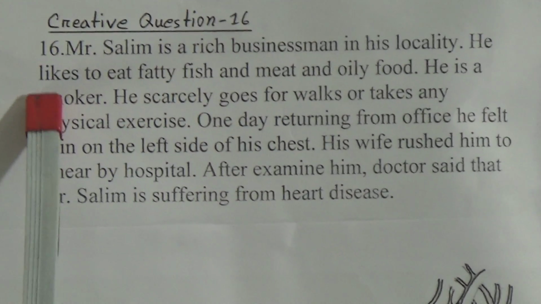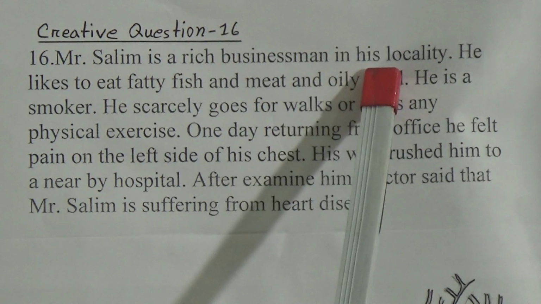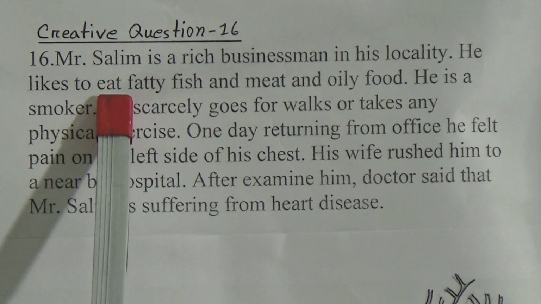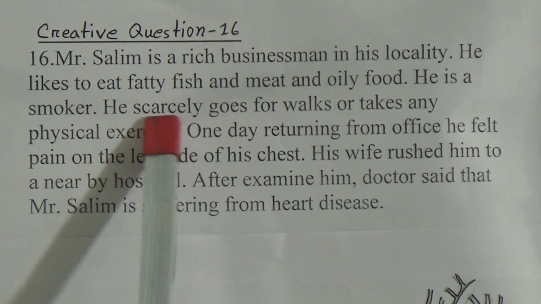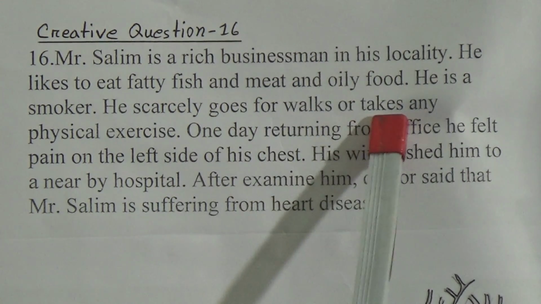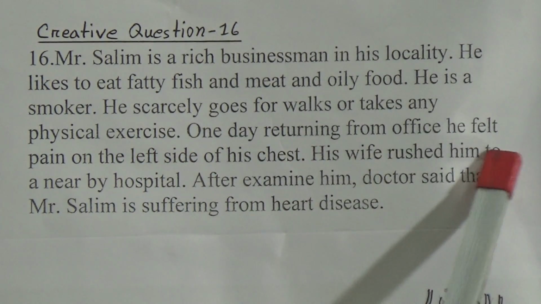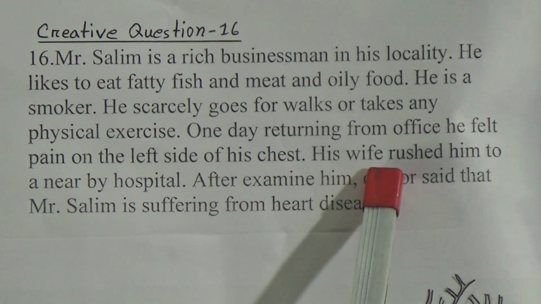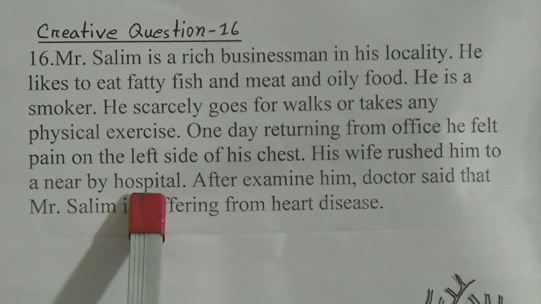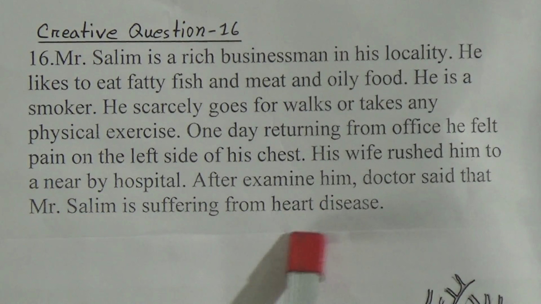Now, we will discuss creative question number 16. Here is the stem. Mr. Selim is a rich businessman in his locality. He likes to eat fatty fish and meat and oily food. He is a smoker. He scarcely goes for walks or takes any physical exercise. One day, returning from office, he felt pain on the left side of his chest. His wife rushed him to a nearby hospital. After examining him, the doctor said that Mr. Selim is suffering from heart disease.